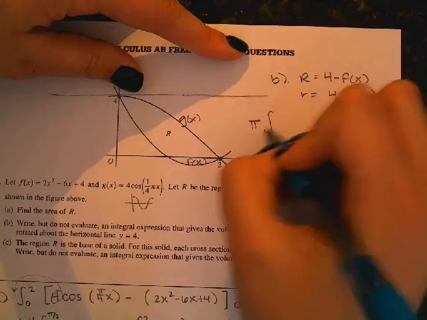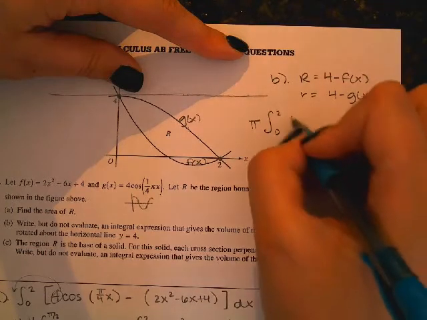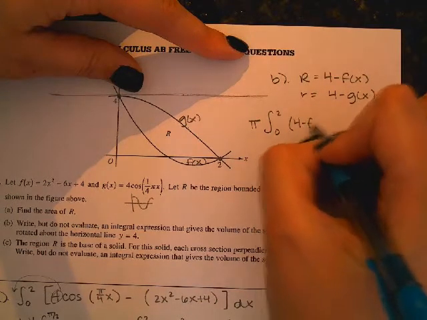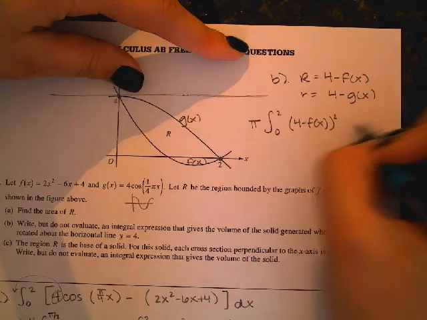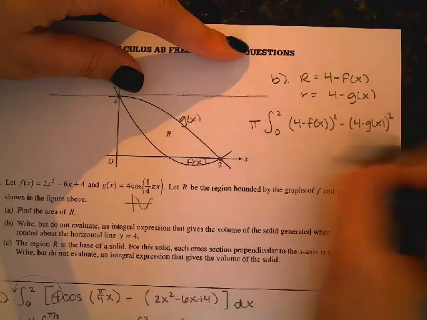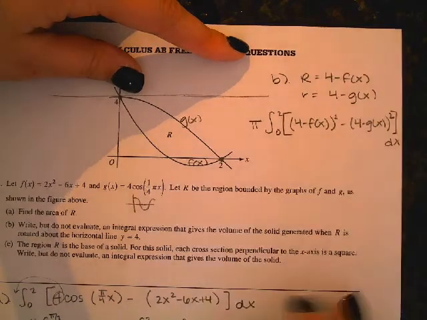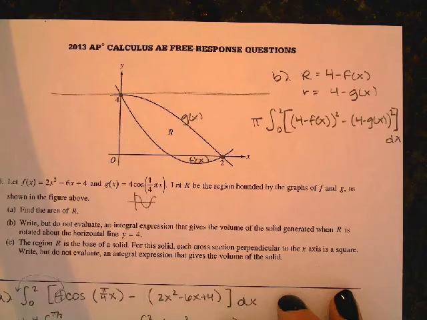I'm going to take the pi out to the very front. So I have the integral from 0 to 2, and then I have 4 minus f of x squared minus 4 minus g of x squared, so we got big R squared minus little r squared, dx. And since you did not have to evaluate it, that part's done, which is kind of nice.